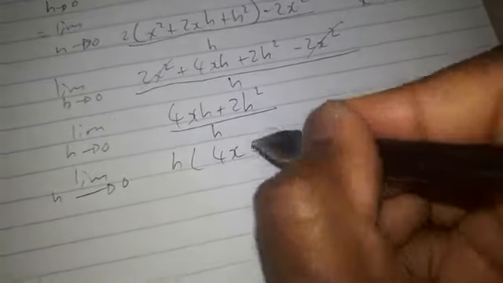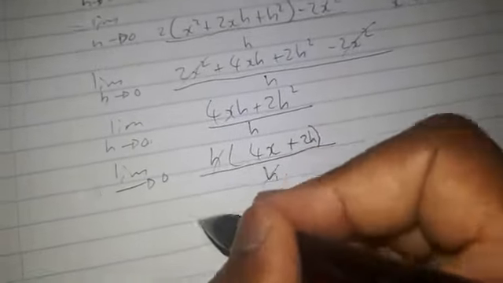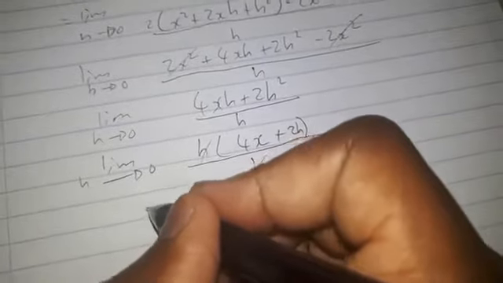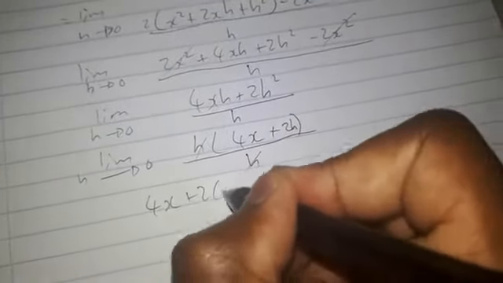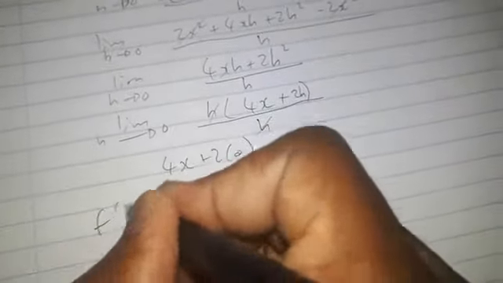There's h left here because we took out one h, and then this goes away. Now because you're going to throw in the 0, you're going to have here 4x. You can put 2 0 here, and then 4x. Then you can put this symbol to show that this is your final answer. And if you compare it with what you had here, yep, it definitely checks out.